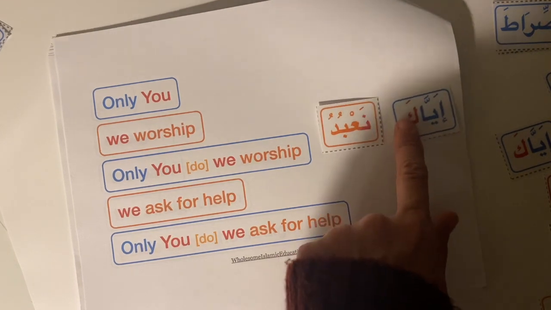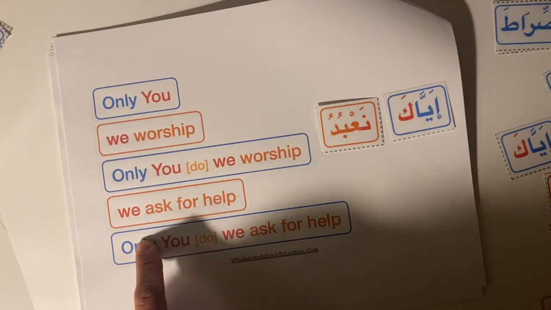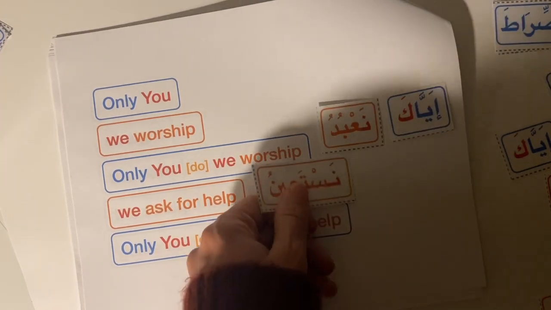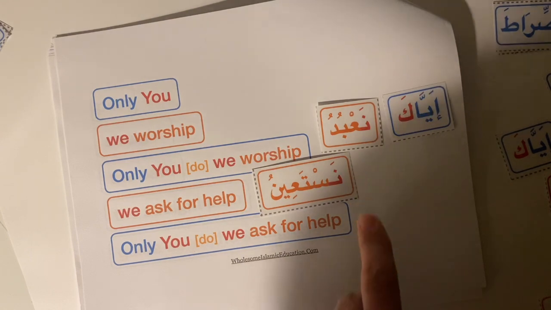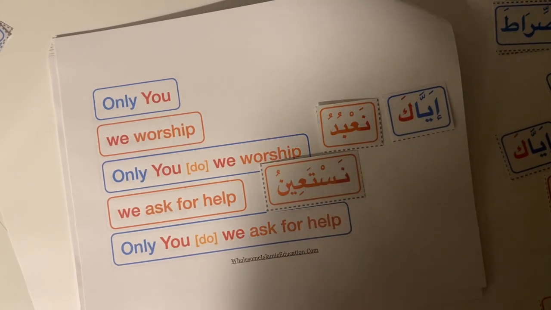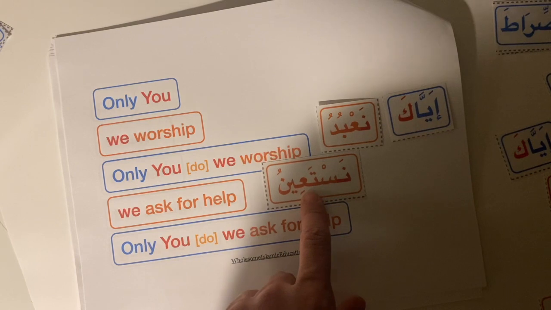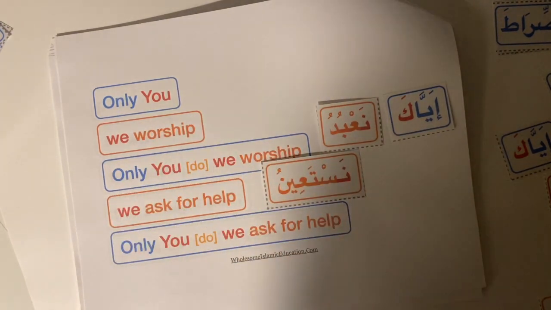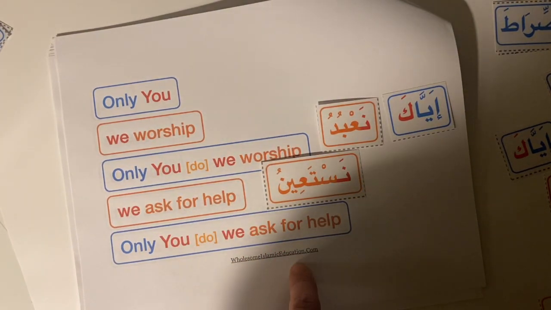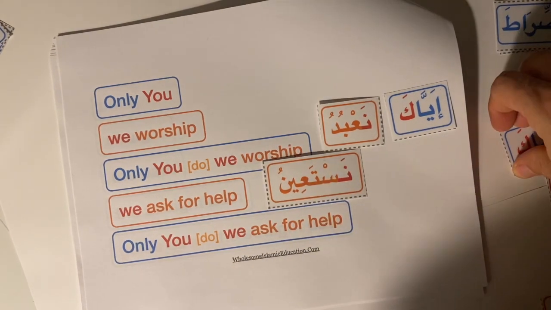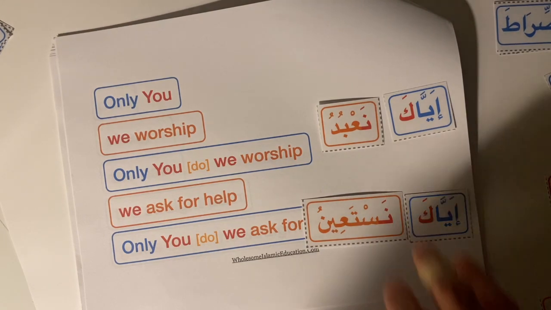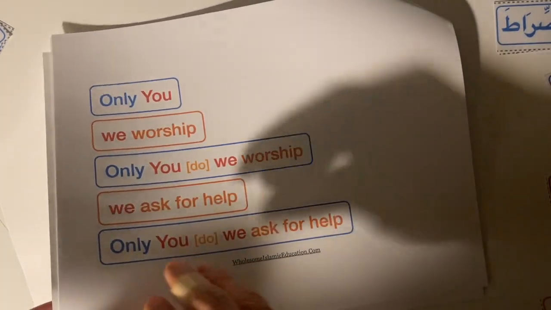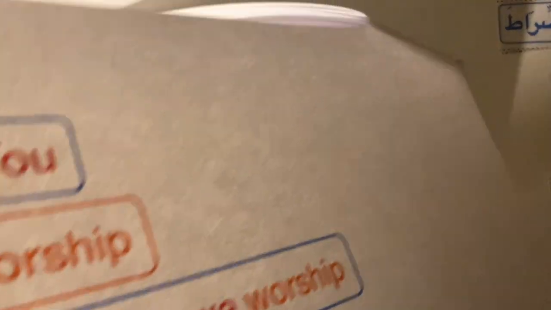Okay, what about we ask for help? Again, another word that has orange and red. Some girls might actually confuse or mix na'budu and nasta'een, so pay attention to this. Ask for help is nasta'een, and we worship is na'budu. Only you we ask for help, it would be Iyaka nasta'een. Right, so we can just put them together then. Only you do we worship, and only you do we ask for help.